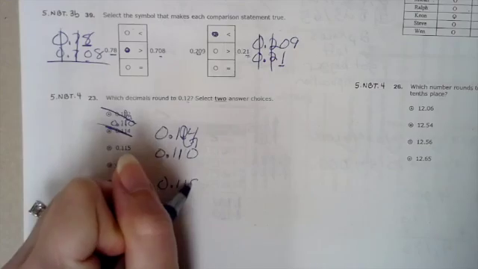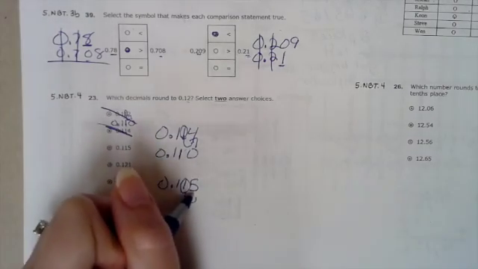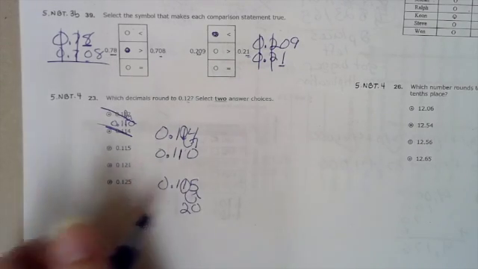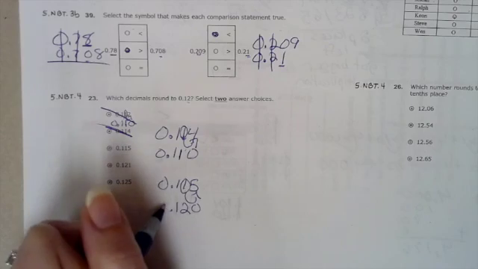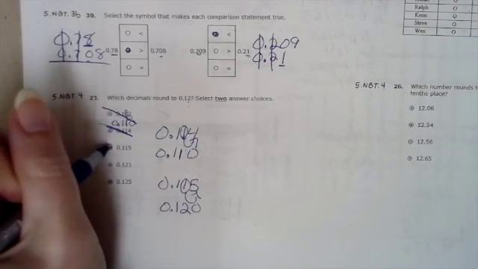115 thousandths. This 1 is in the hundredths place. This 5 tells my circle to go up 1. Digits to the right change to 0. All the other numbers stay the same. That was 12 hundredths, which is what I was looking for, so that is one correct answer.